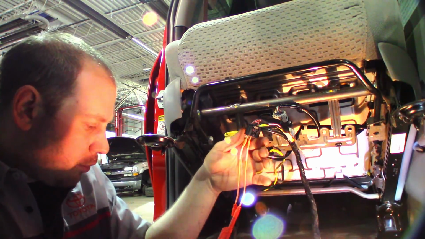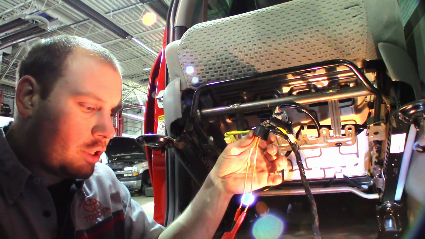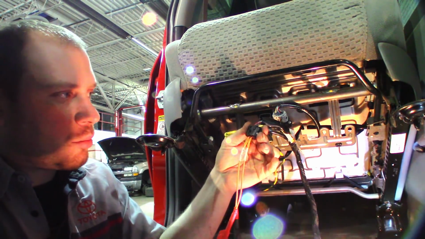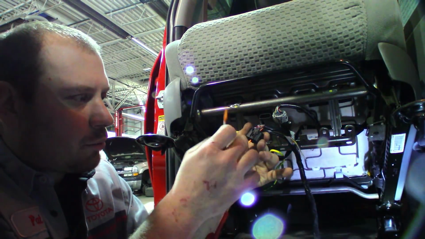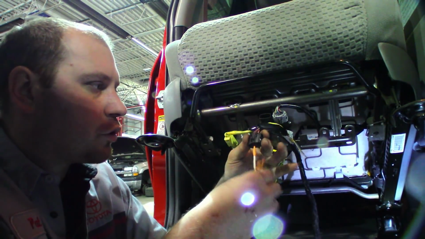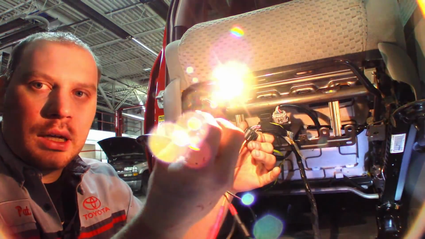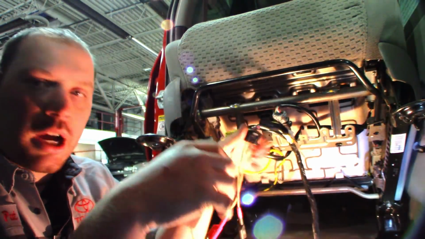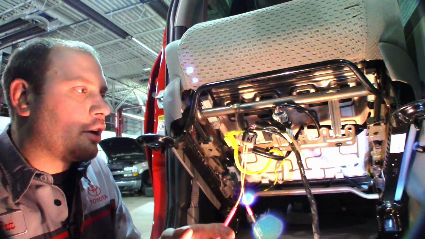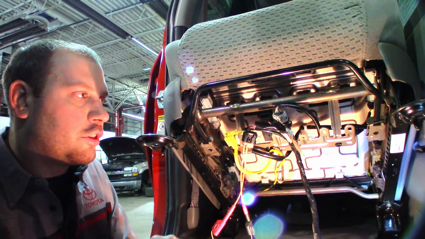Now that I believe is my only ground to my occupant detection computer. I have another power wire, so I'm going to leave my front probe in my ground, and I'm just going to move this over to pin 7. And I also have power there. So I know both my power and my ground are able to supply at least 2 amps of current, which should be more than enough for this module.